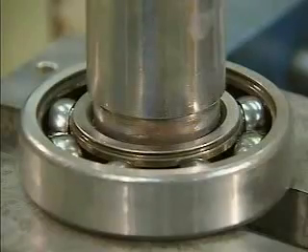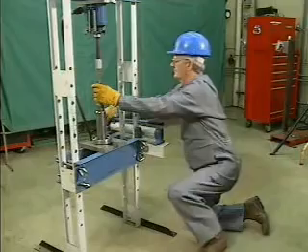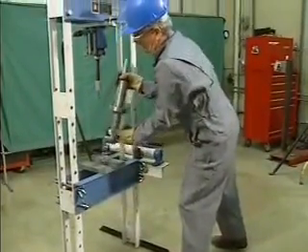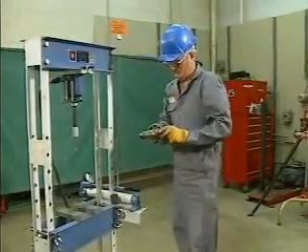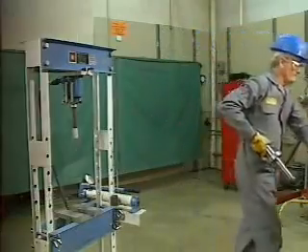After the bearing is on the shaft in the correct position, the mechanic stops the press and inspects the bearing. He checks to make sure that the entire surface of the inner ring is touching the shaft all the way around. The mechanic then removes the bearing and the shaft from the press.